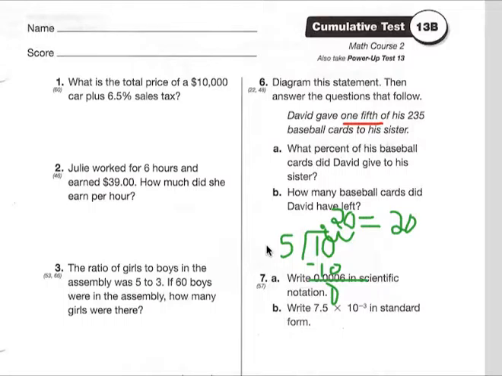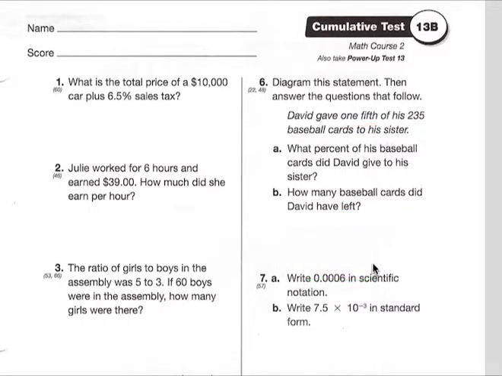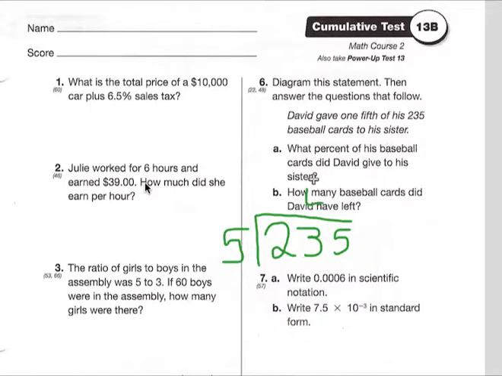All right, moving on to letter B. How many baseball cards did David have left? So then we need to figure out what percent it is. The easiest way to do this is to figure out 235 and divide it by 5. I believe 5 goes into 23 4 times, which is 20. Subtract it out. I have 35 left over. 5 goes into 35 7 times. So 47, that is not your answer. That is 1/5. 1/5 is 47.